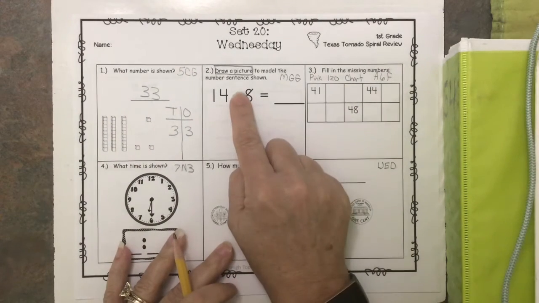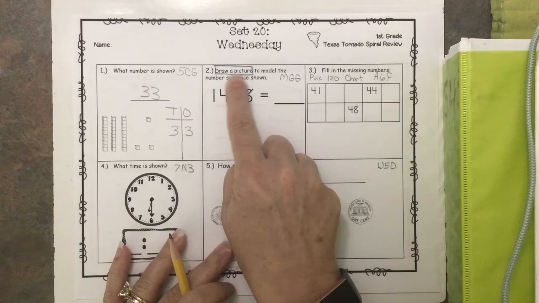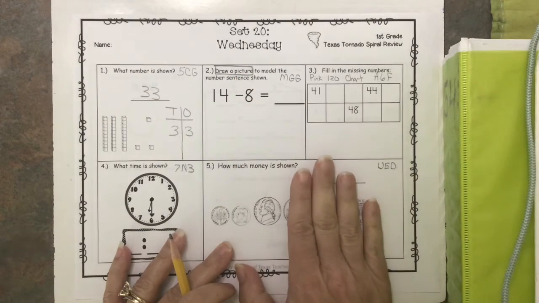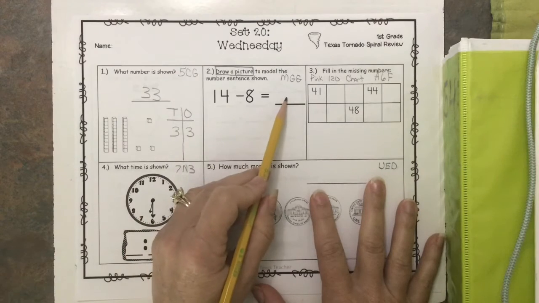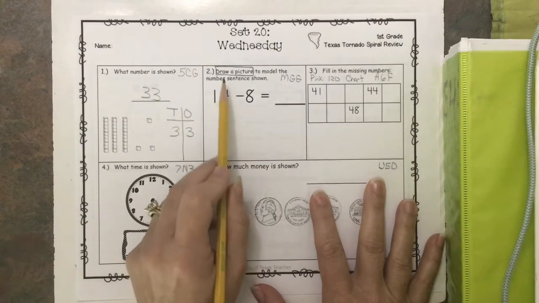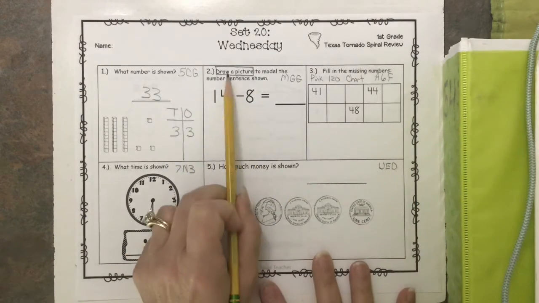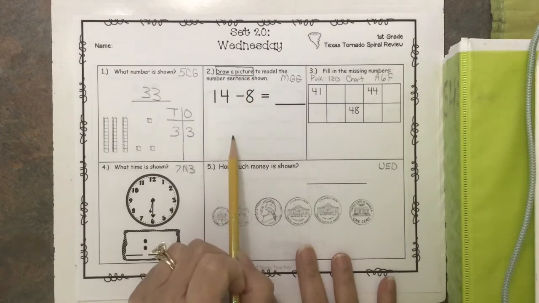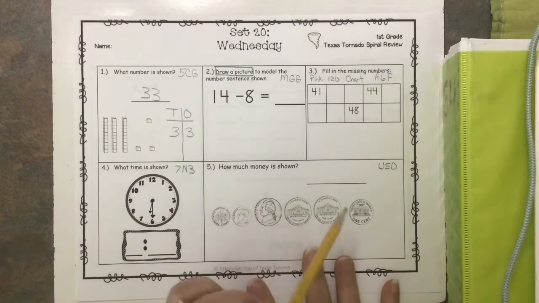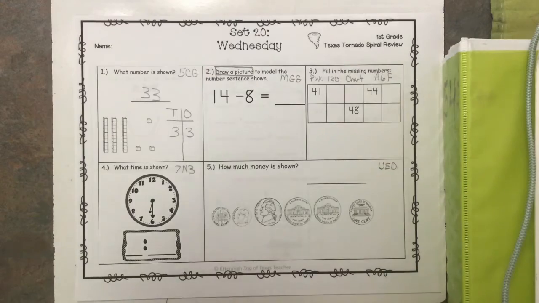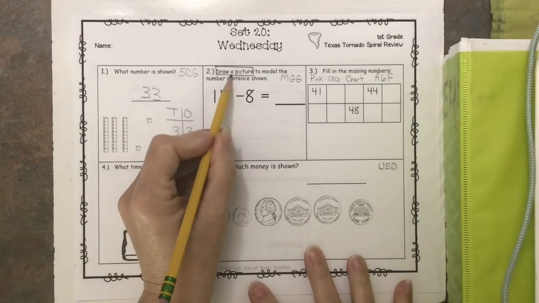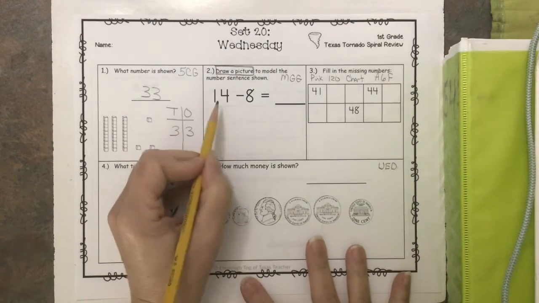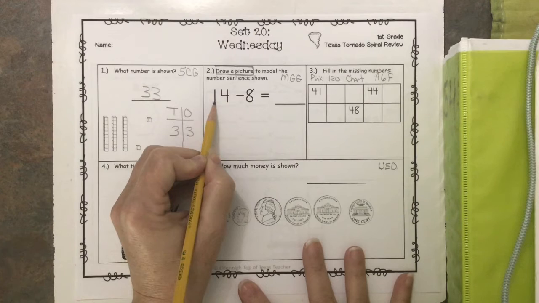Okay, in problem number 2, they want you to draw a picture. Last week on this assignment, several of you just turned in what the answer was to this math problem, but it says to draw a picture. The reason they're working on drawing a picture is because when they get older in 2nd and 3rd grade math, they'll give them a model of a problem and they have to figure out what the math problem is. So this is just the beginning stages of that. So whenever it tells you to draw a picture, make sure that you are. So you're going to draw 14 of something.